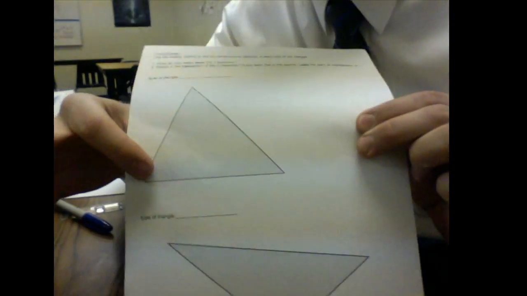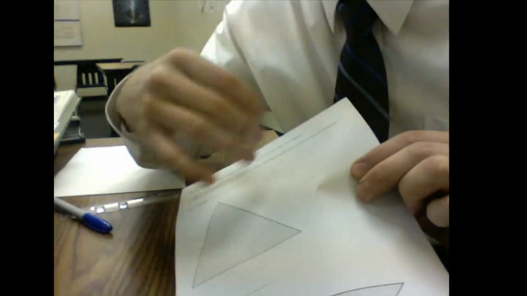Alright, today we're going to be constructing the circumcenter of a triangle. And so what we're going to do is start out with this worksheet that I gave you. You could really do this with any triangle that's on a sheet of paper. And our process is going to be finding the perpendicular bisector of each of the sides. I'm going to do this in the easiest way that I know possible.